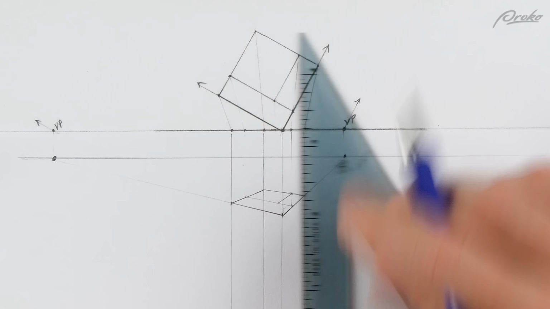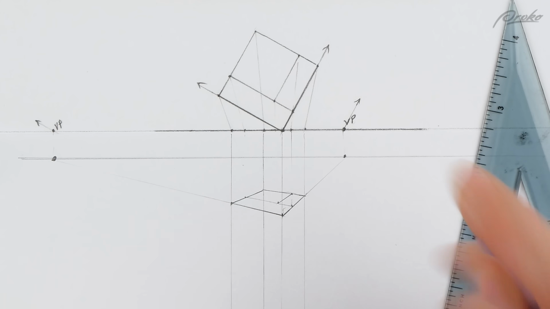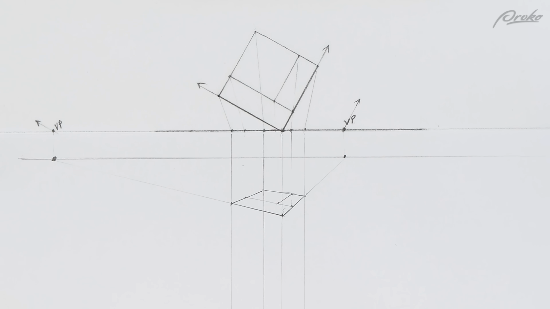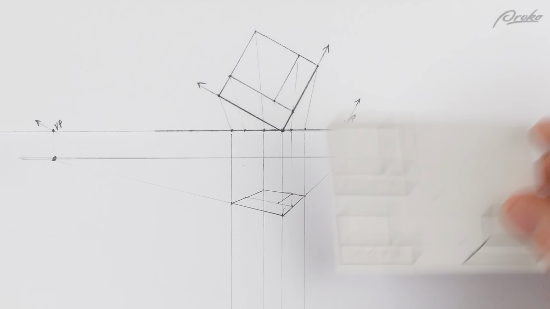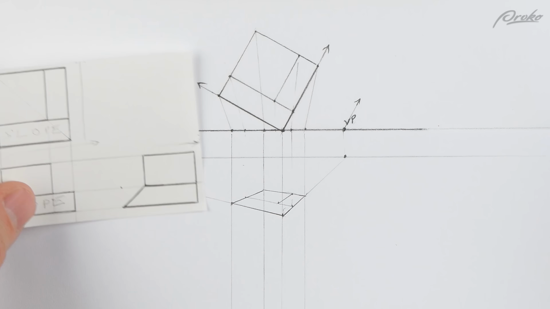Yes, it does. Okay, so we've got every point on the ground plane now. The next step is to build it up with an elevation. We do that by taking a front corner from this elevation and running it across, unforeshortened, to project back.